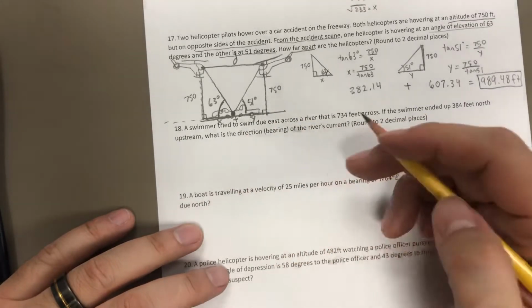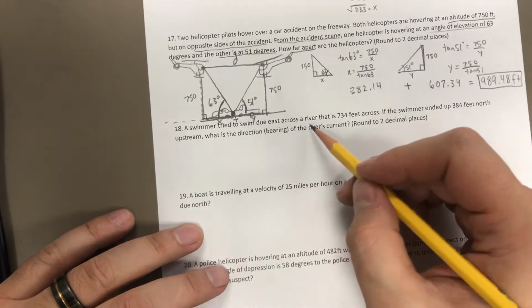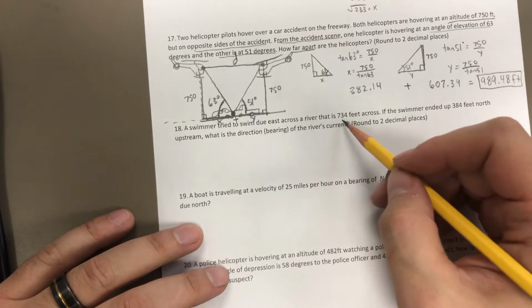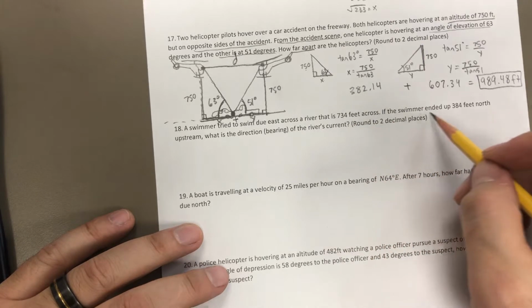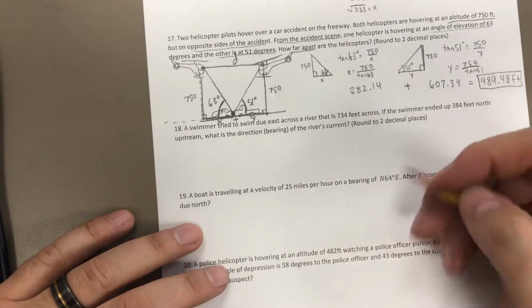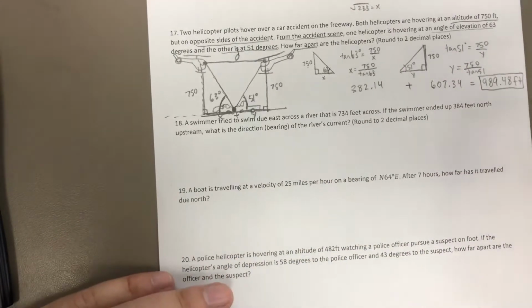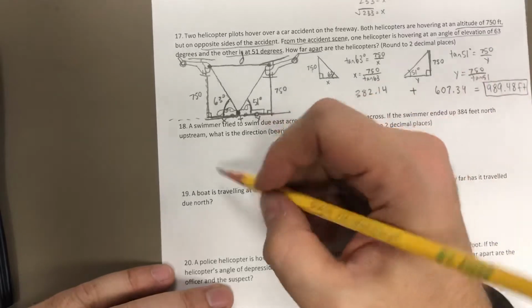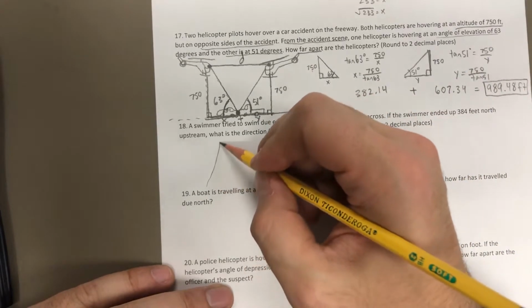A swimmer tried to swim due east across a river that is 734 feet across. If the swimmer ended up 384 feet north upstream, what's the direction or the bearing of the river's current? So I'm going to draw this out two different ways. So first, drawing the river.